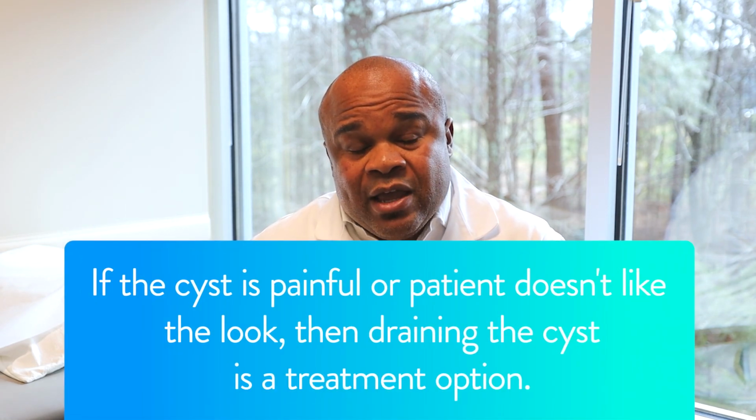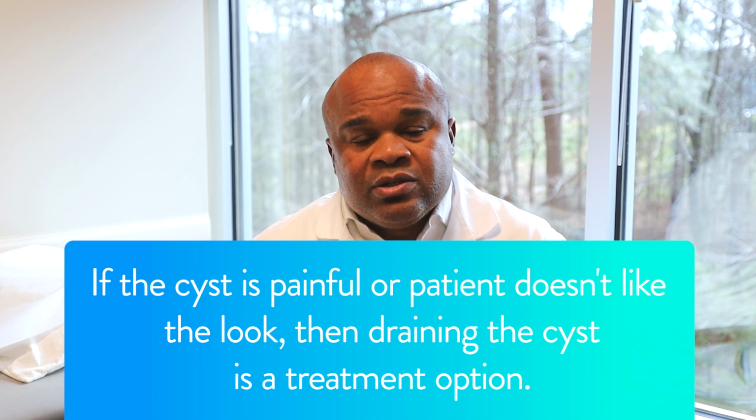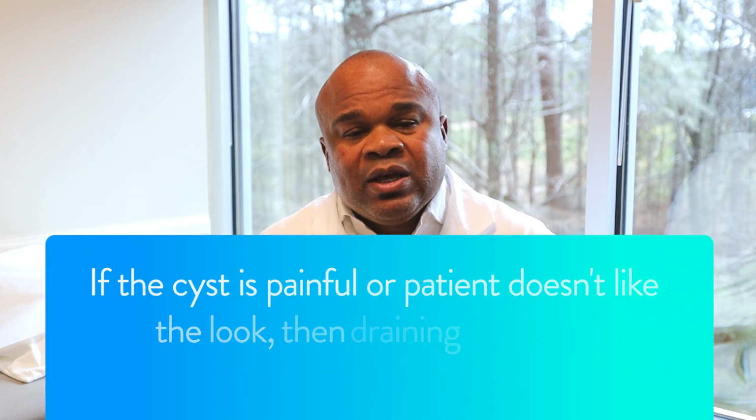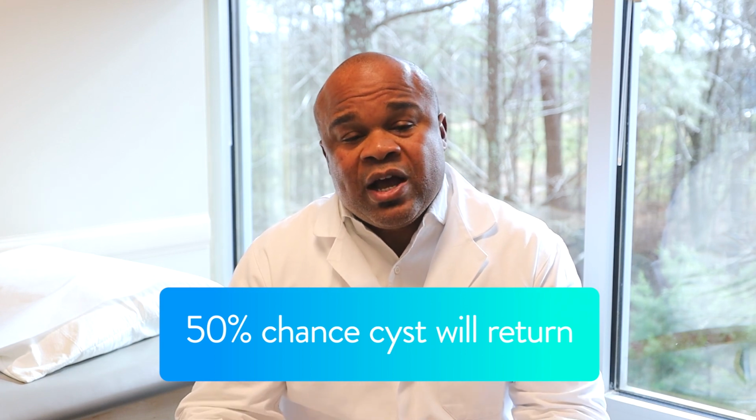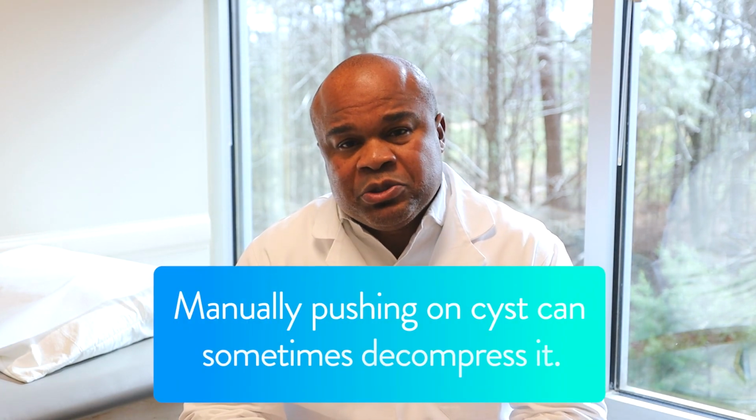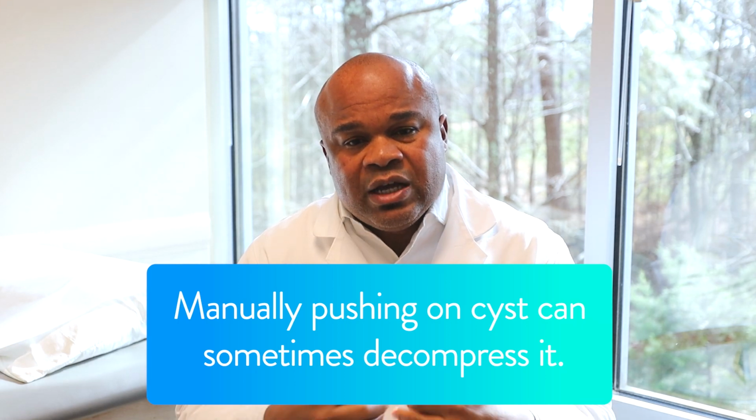But if it does bother them, meaning pain, or they don't like the way it looks, usually I'll offer an aspiration, so sticking a needle in the ganglion cyst and draining the fluid from it. There's a 50-50 chance that the cyst will come back, but at least we try to avoid surgery by doing that.